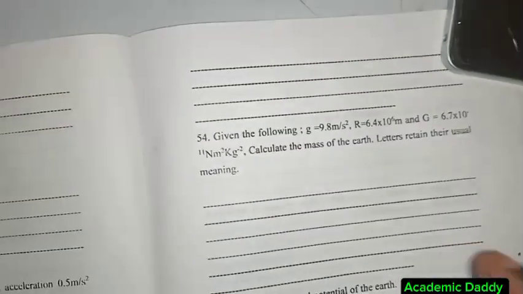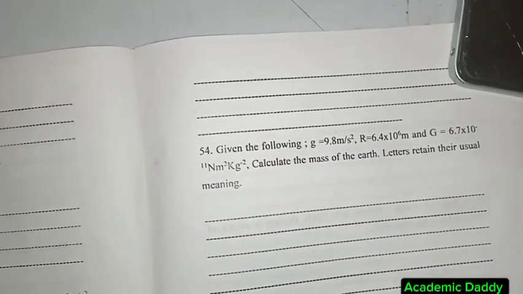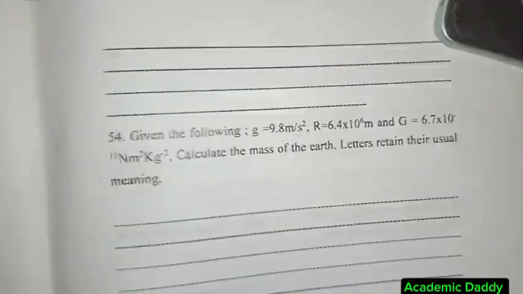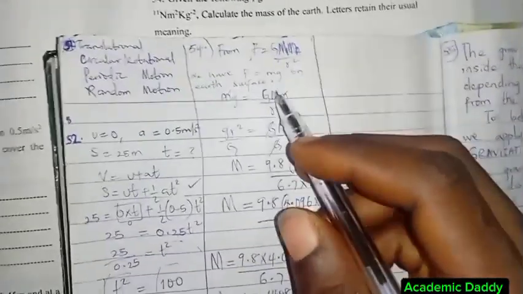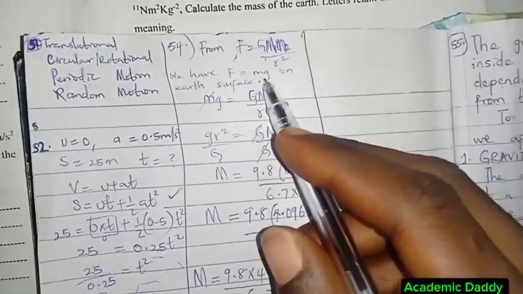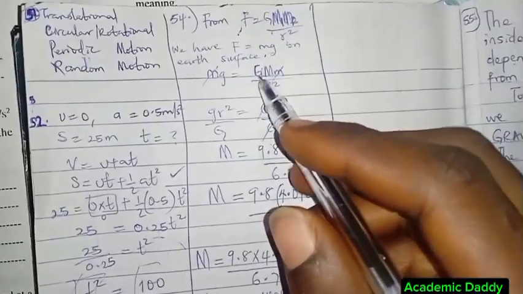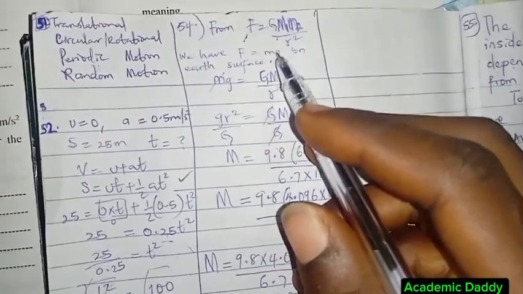So for question 54, they said, given the following. We tried to look at that question. So we now analyzed it and we got that. See what we did. We said from force equals G m1 m2 over r squared, that is Isaac Newton's. We now say we have F to be equals to mg. That is, since on the surface of Earth the force acting will be the weight, that is the mass and what is pushing it down.